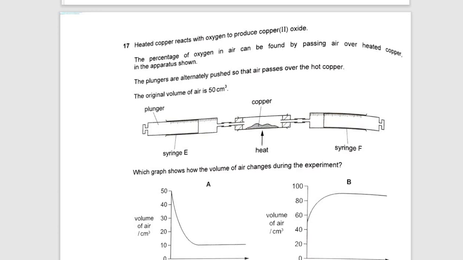Heated copper reacts with oxygen to produce a copper oxide. You are heating the copper, and it will react with oxygen to give you copper(II) oxide. Percentage of oxygen in the air can be found by passing the air over the heated copper in a pressure zone. So here you are heating this copper, and you are pushing the air from this side, so air will go here and you are going to collect it here, so that you can see how much oxygen is present in the air.